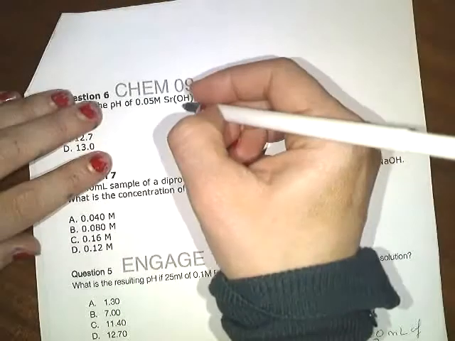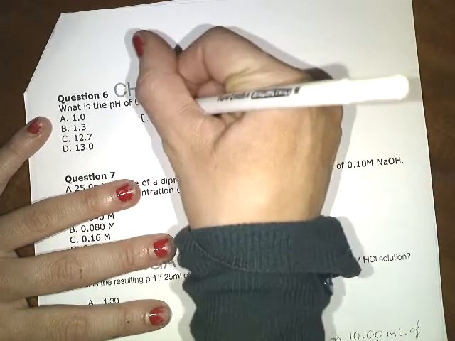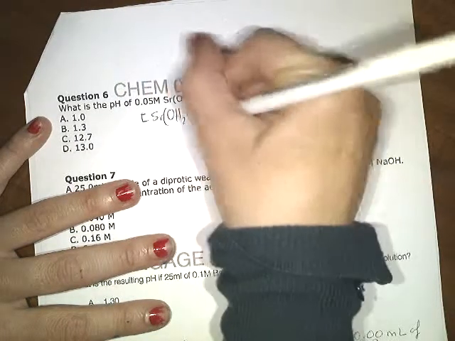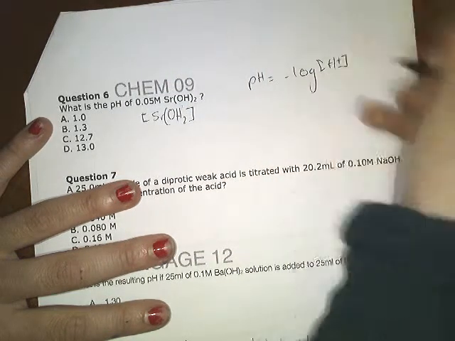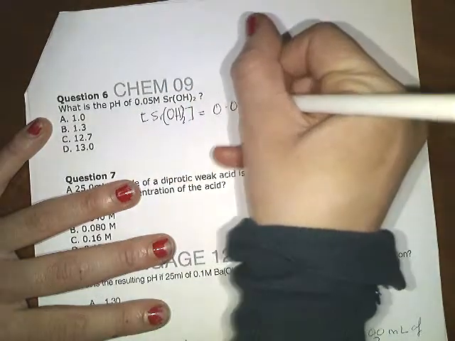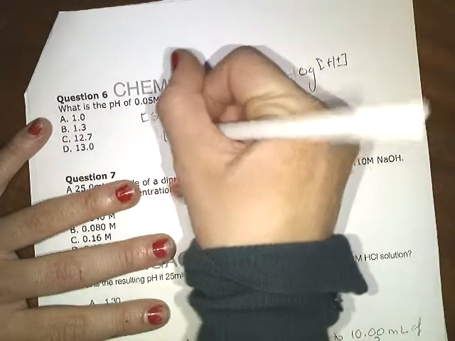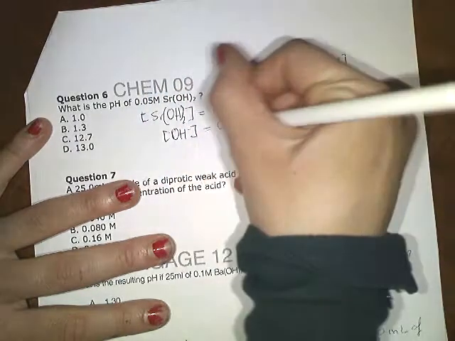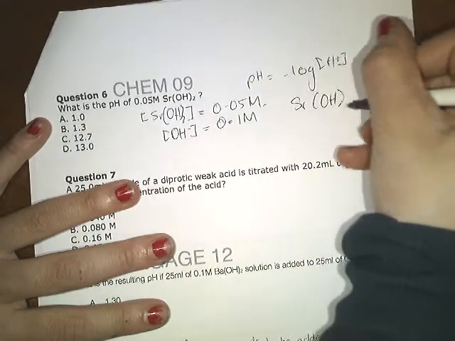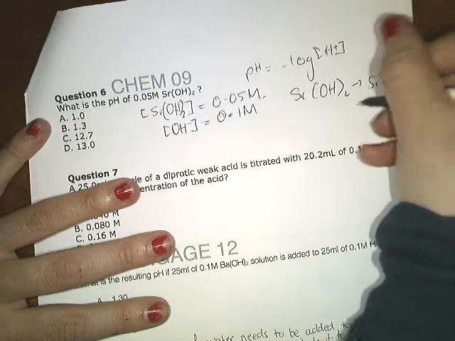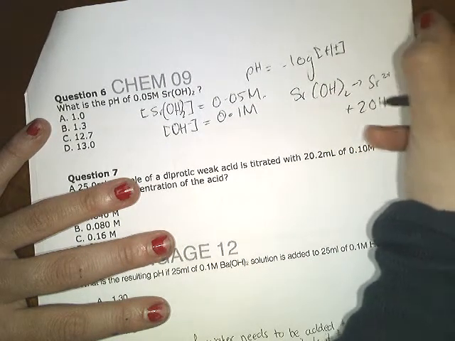What is the pH of 0.05 molar strontium hydroxide? Okay, well first of all, we know the concentration of strontium hydroxide, but we can't just do negative log of that, because pH equals negative log concentration of H plus, not concentration of strontium hydroxide. But we can get there because we know that the concentration of OH minus has to be 0.1 molar, because strontium hydroxide breaks down into 1 strontium and 2 OHs.